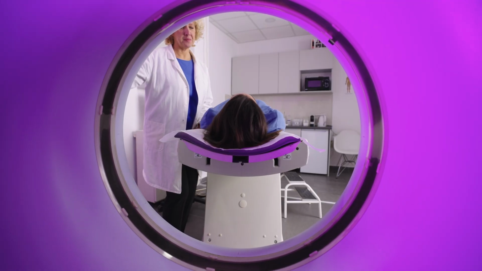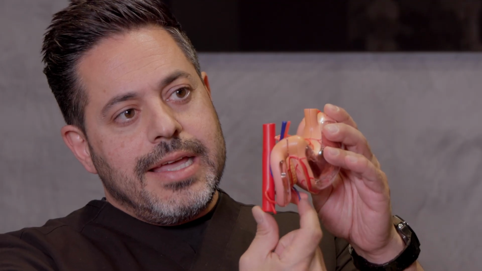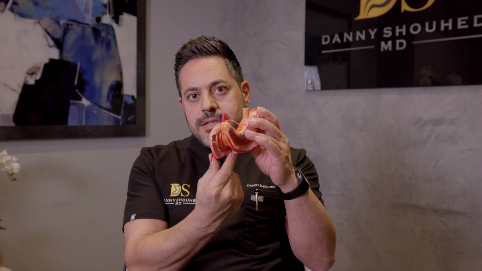In addition to getting an upper GI, we also get what's called a CT scan or a CAT scan of the abdomen and pelvis. When we get a CT scan, we're looking to see if there's compression and if there's a narrowing between the aorta and the SMA. So we want an actual measurement of that angle and distance. Greater than 28 degrees and a distance greater than 12 millimeters is considered normal.